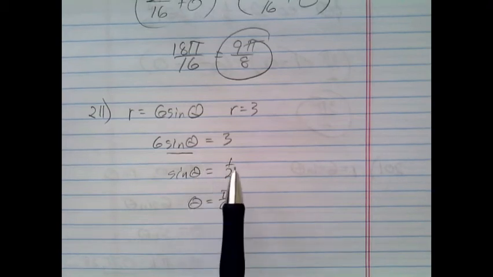But keep in mind that there's always two solutions at least. Pi over 6 would be one solution, but sine was equal to 1/2, that's a positive number. There's two quadrants where sine is positive, quadrant 1 and quadrant 2. Sine is positive whenever we're above the x-axis.